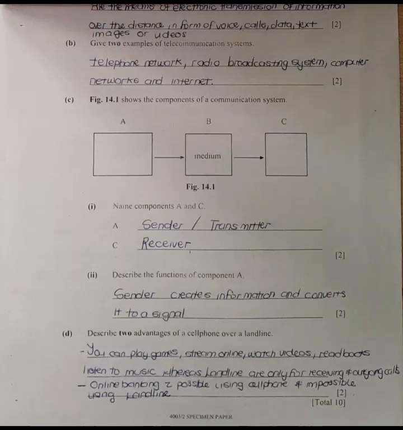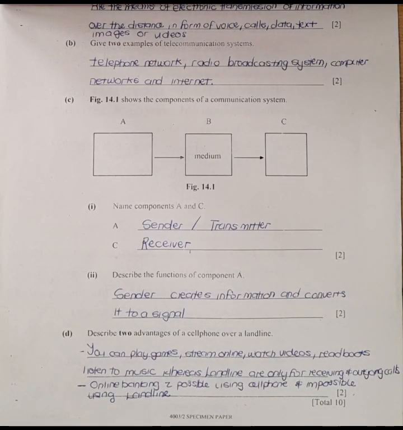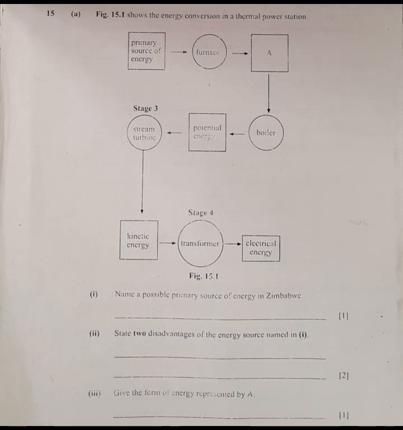So that was all about number 14. Let us move on to the final question, which is number 15. Number 15a, Fig 15.1 shows the energy conversion in a thermal power station. Name a possible primary source of energy in Zimbabwe. So the possible primary source of energy is coal, and the main thermal power station in Zimbabwe is in Hwange.